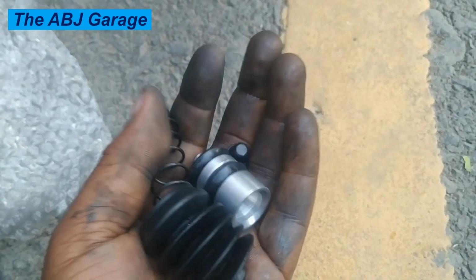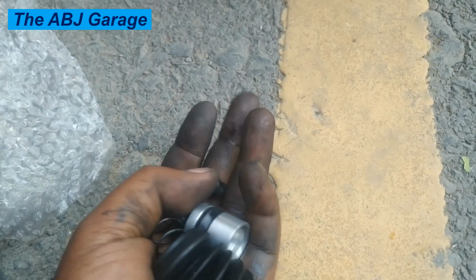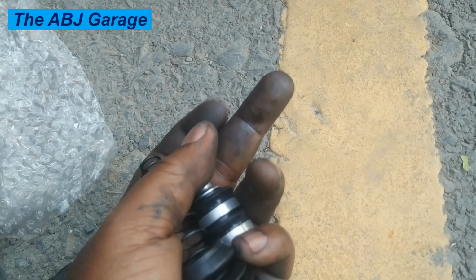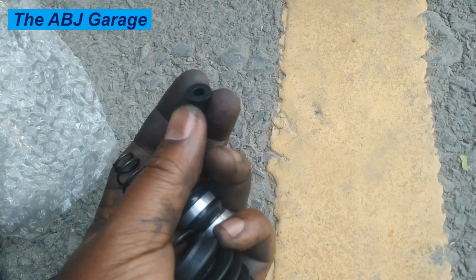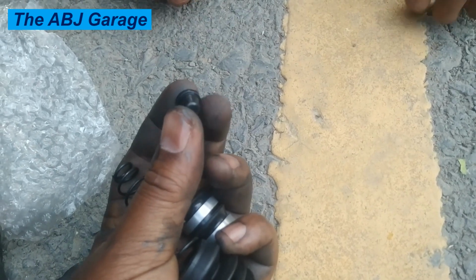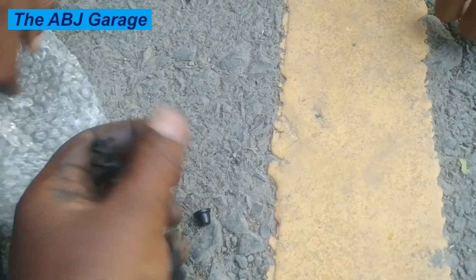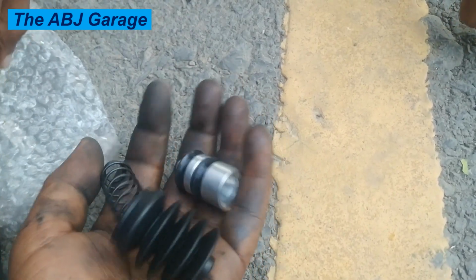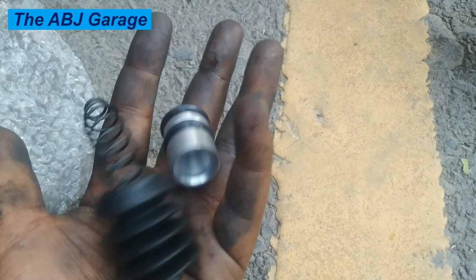As you can see, the new piston and seal assembly has arrived. We have 2 seals per piston, and we have a new dust boot, and we are going to reassemble this and use it as a replacement. Other symptoms of a failing clutch slave cylinder include grinding or chattering noise.